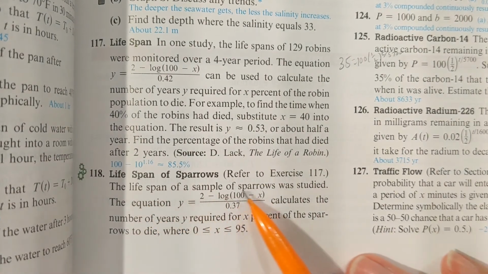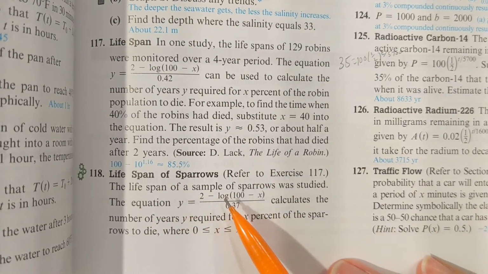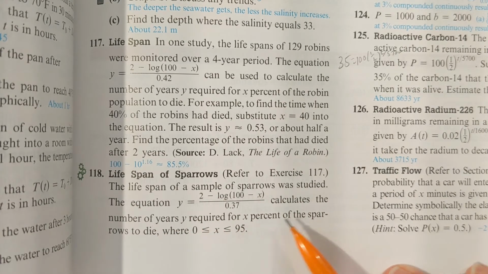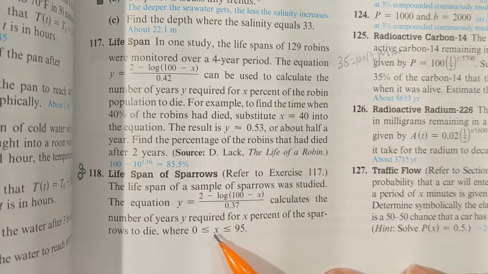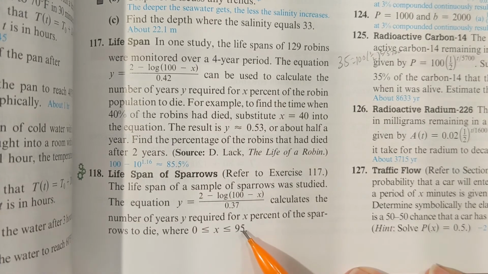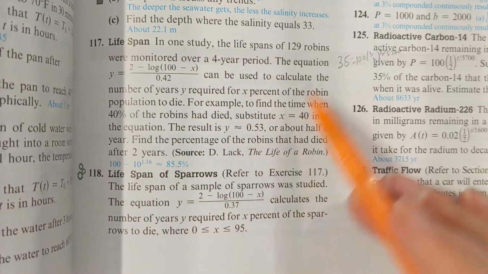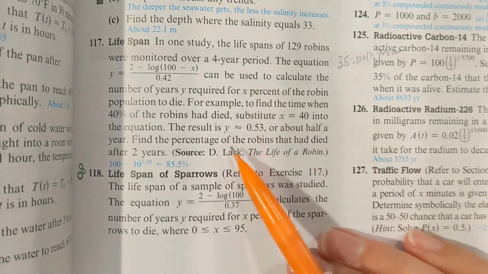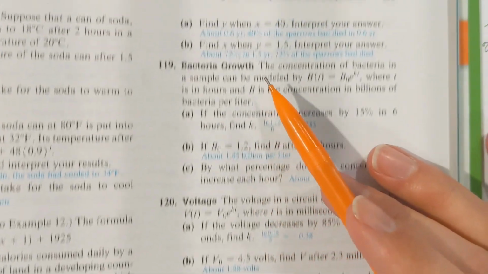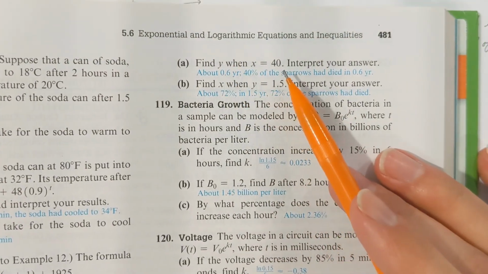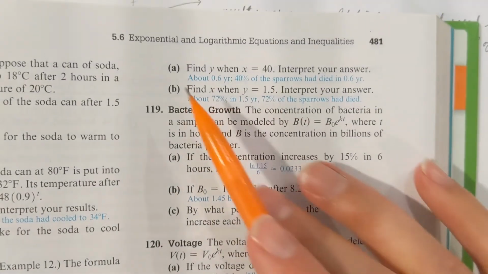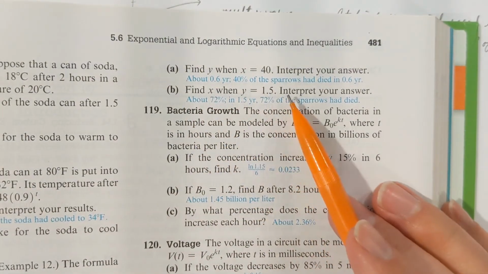The lifespan of a sample of sparrows was studied. The equation given here calculates the number of years required for X% of the sparrows to die, where X is a number between 0 and 95. Now in this other problem, you're working with robins. Here's sparrows. Okay, it's a very similar deal. Part A, in this, we want to find Y when X is 40, and then we'll interpret the answer. Part B, we want to find X when Y is 1.5.